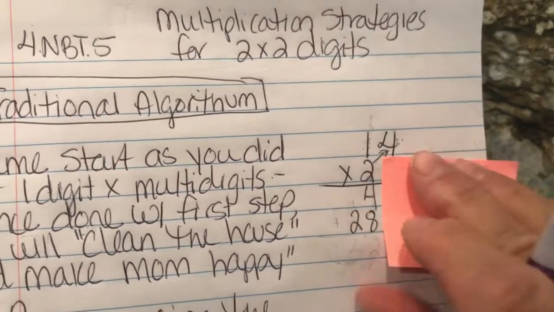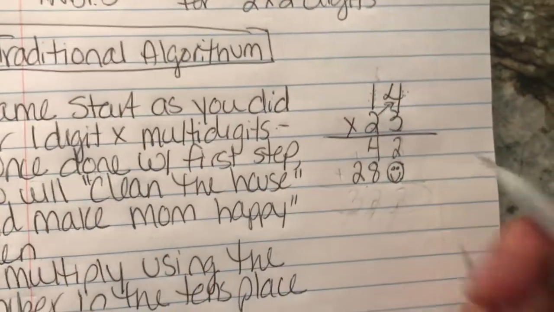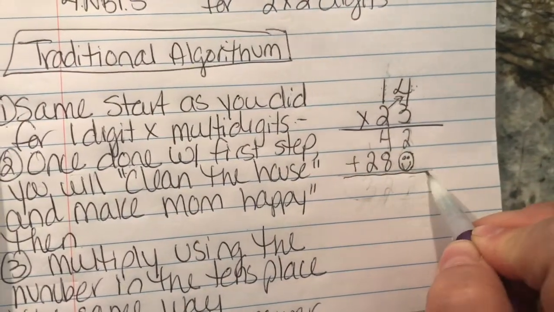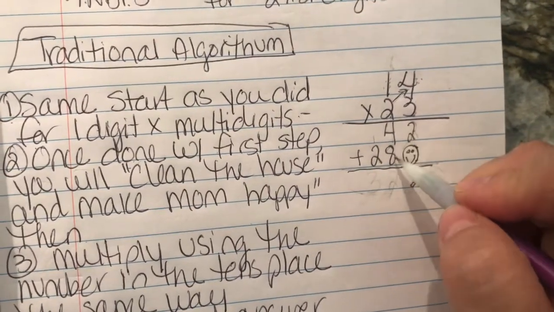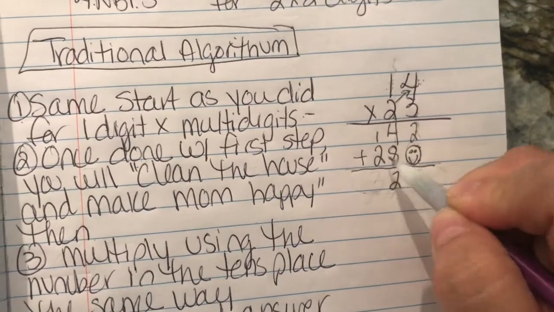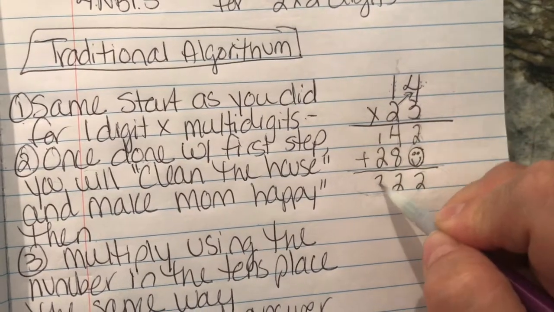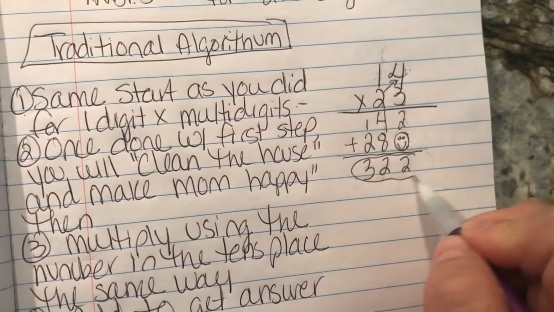I put that right in front, okay? Now I have 2 digits, which I'm going to add together, just like this. 2 plus 0 is 2. 4 plus 8 is 12. Carry the 1. 1 plus 2 is 3. And so my answer is 322.